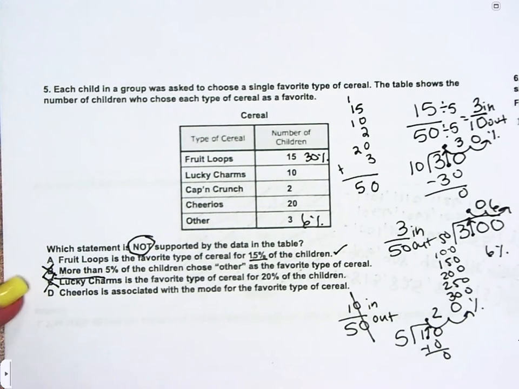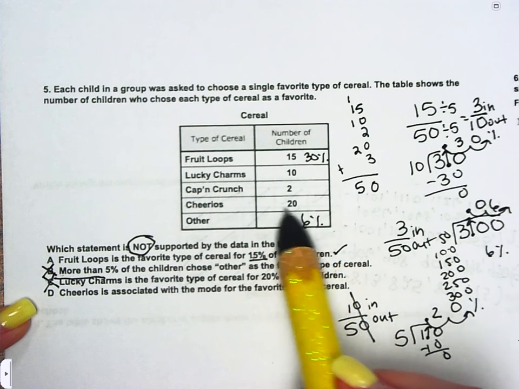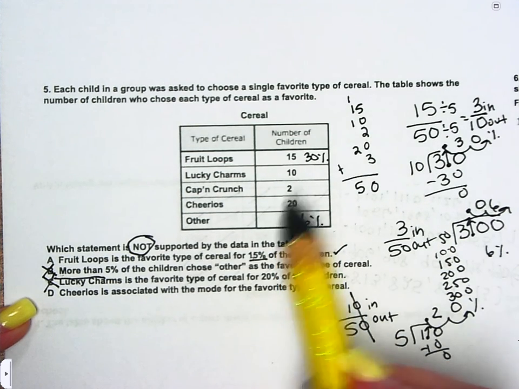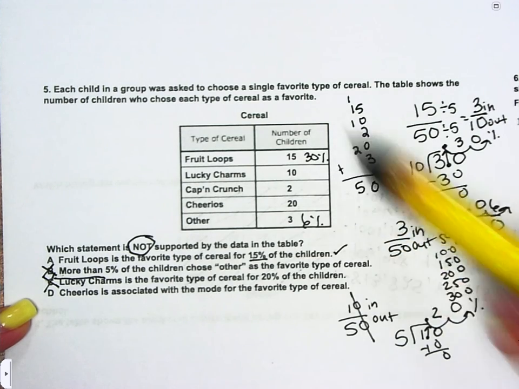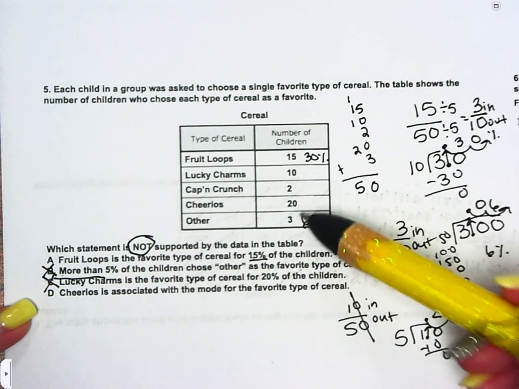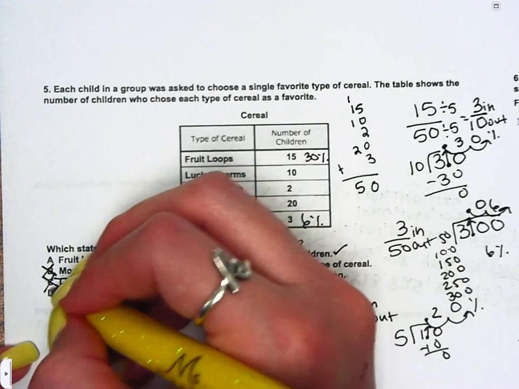And Cheerios is associated with a mode for the favorite type of cereal. Cheerios is 20. That's the most number. That's the most. Like most children chose Cheerios. So that is true. So D is not my answer.